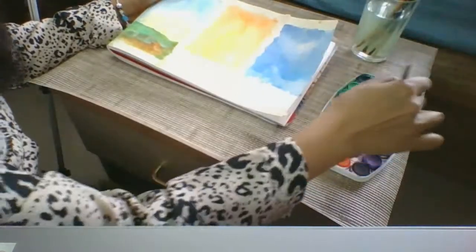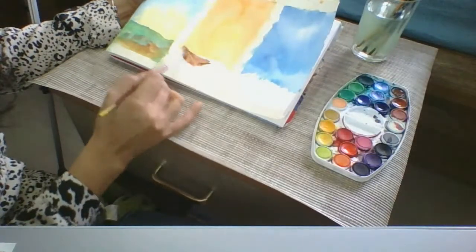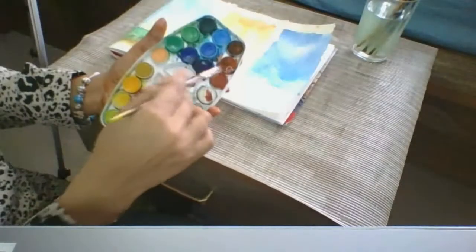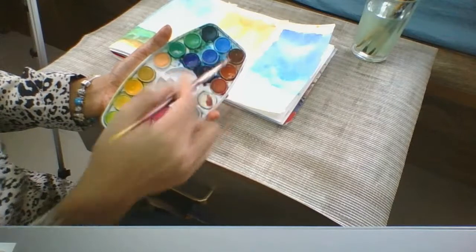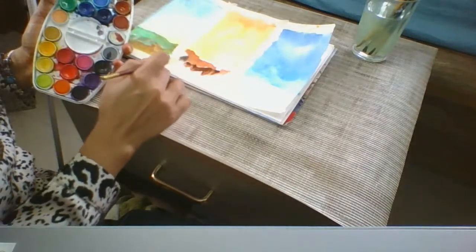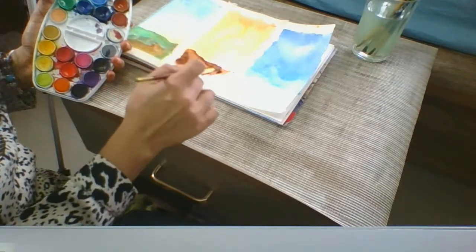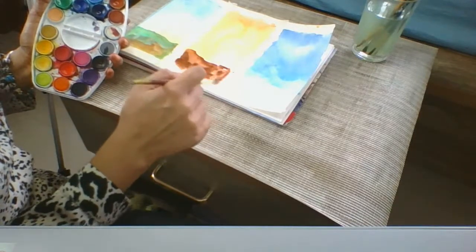For the autumn one, I'll be using brown and black because I want the background to look a bit darker. So just take brown first and then I'll be taking brown and black, mix it. You can also use a color plate to mix the colors. I'm used to doing and mixing it on my color palette.